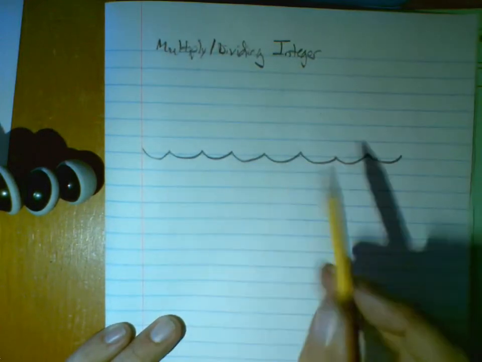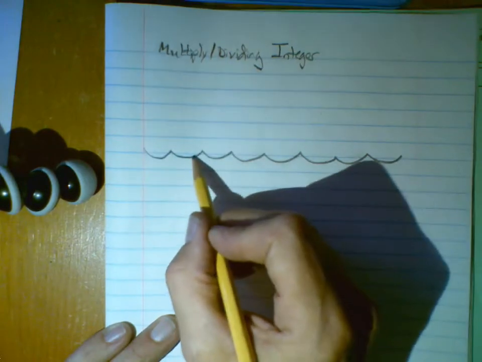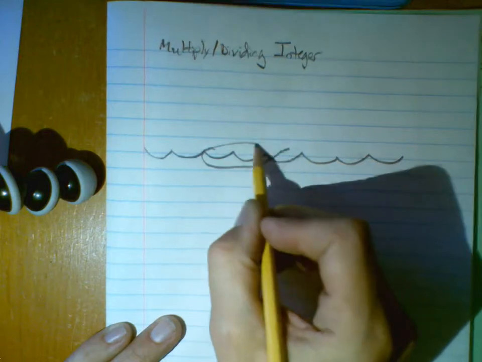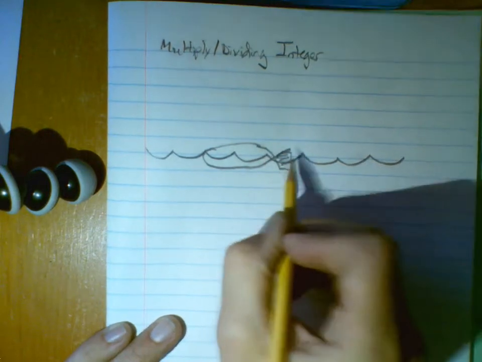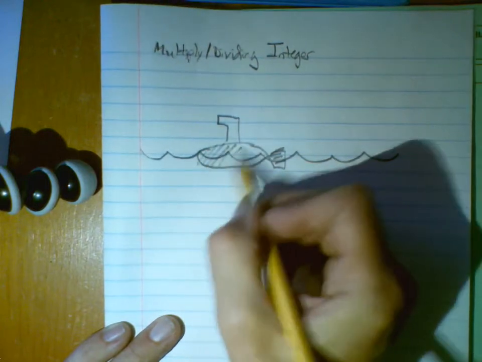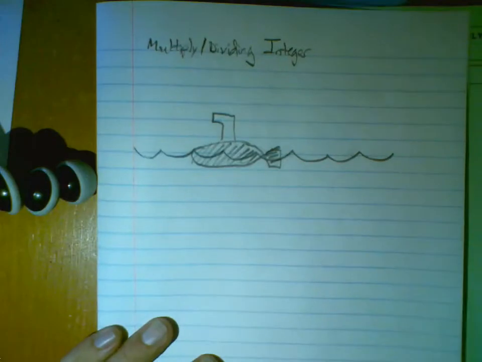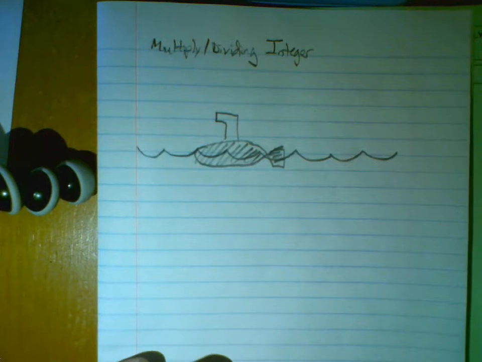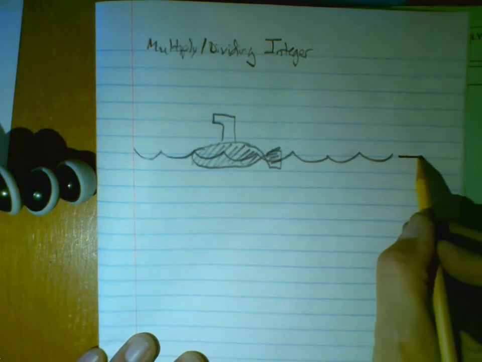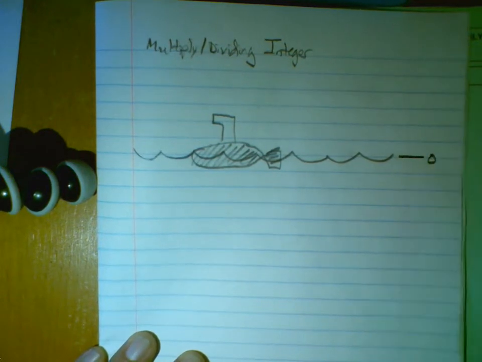So here's the surface of the water. And what we have here is a submarine. So here's my cheap picture of a submarine. This is a little periscope. And when you're at sea, your elevation above the land as well as under the water always starts at the surface of the water. So this is elevation of 0.